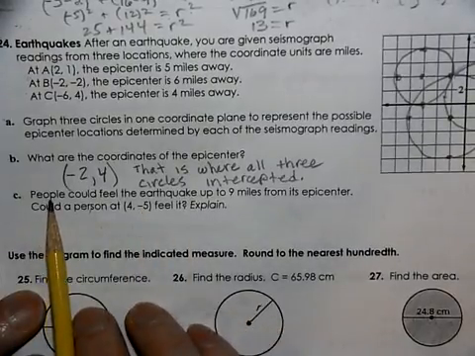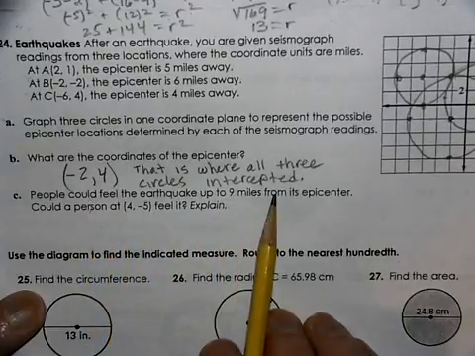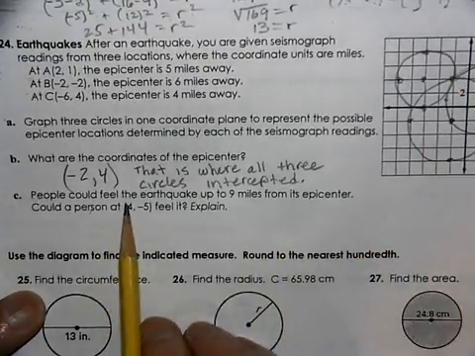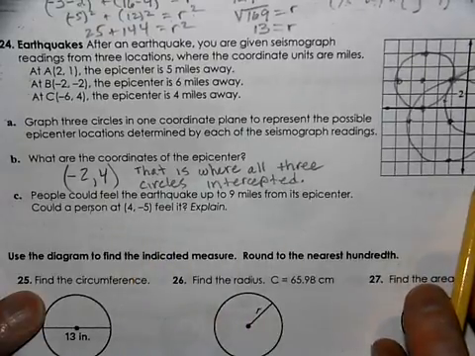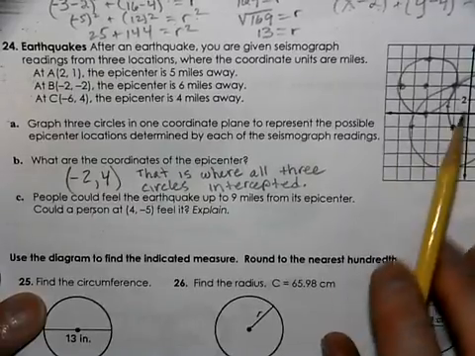I misread this question. People could feel the earthquake up to 9 miles away. So 9 miles away, they could feel it. The question is, how does (4, -5) work? I was reading it as inside the circles and outside the circles. That's incorrect.